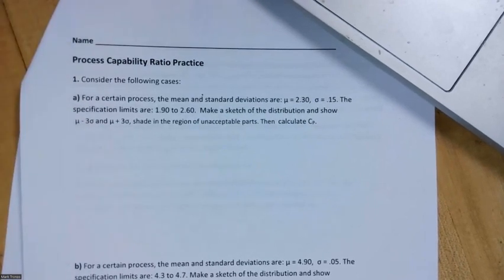Let me just get a ruler here, otherwise it'll be a mess.